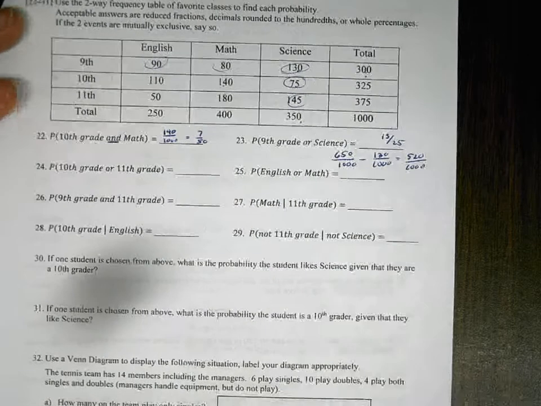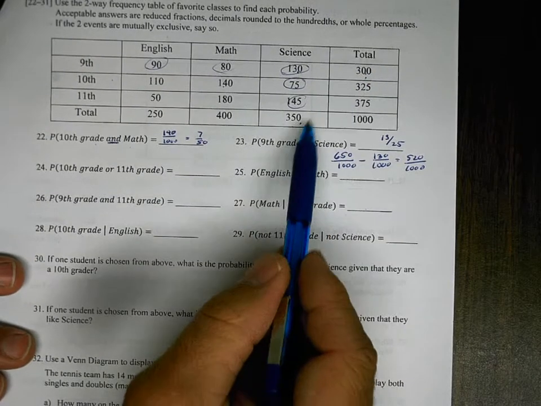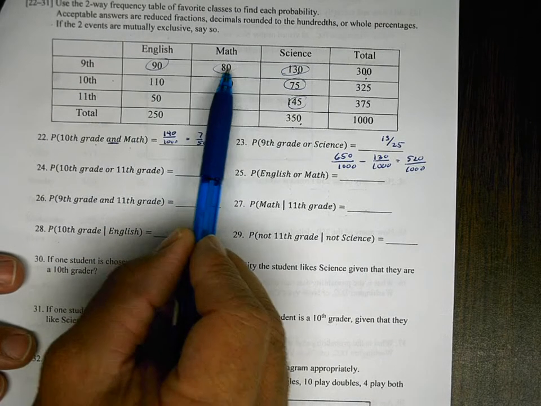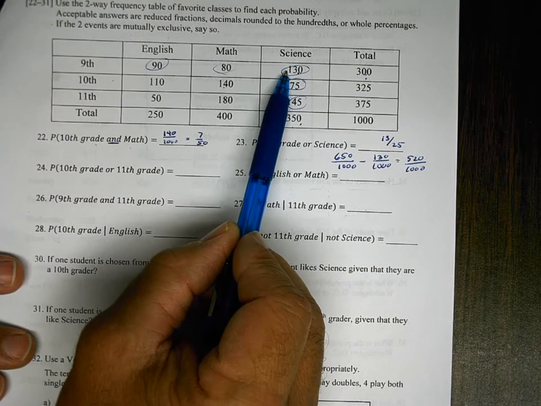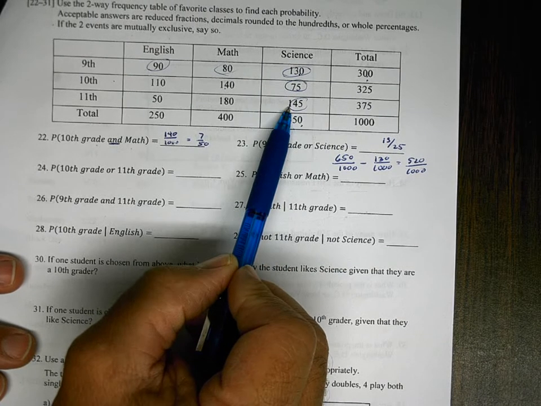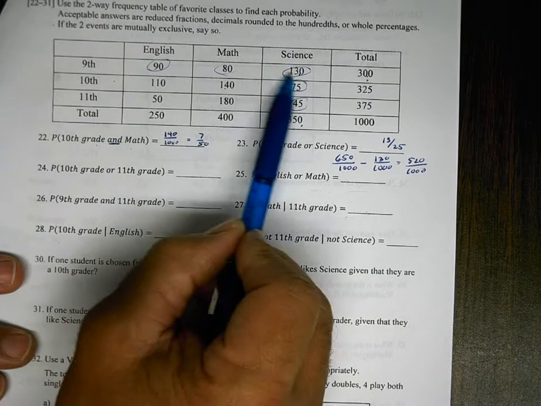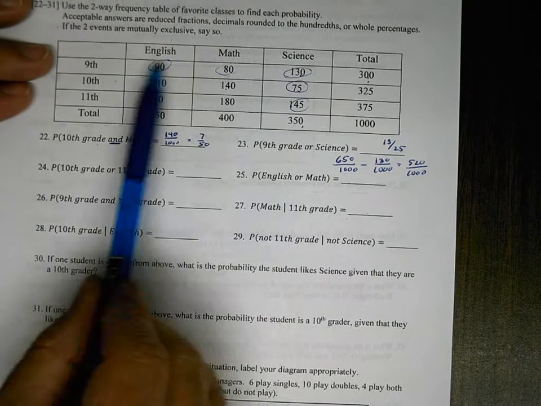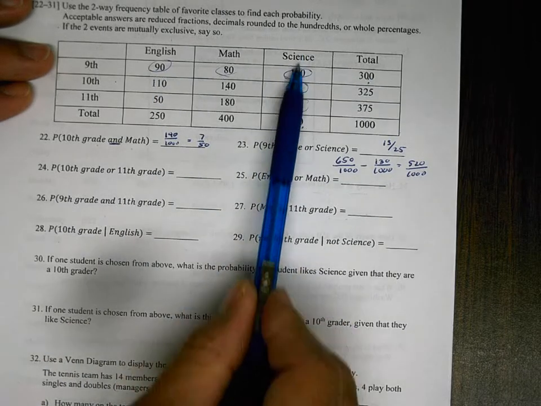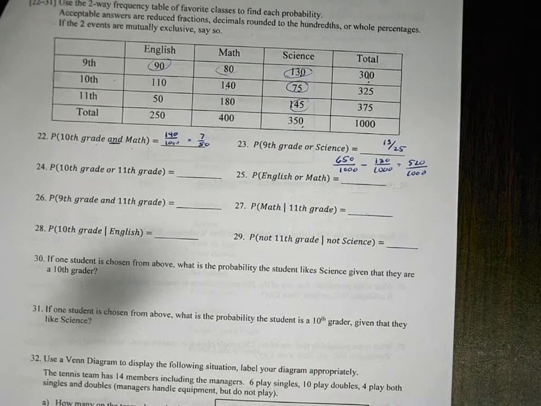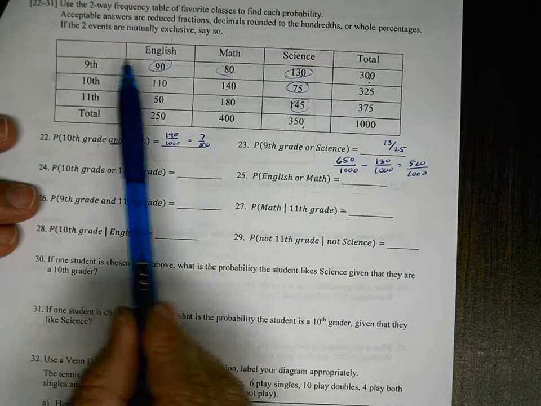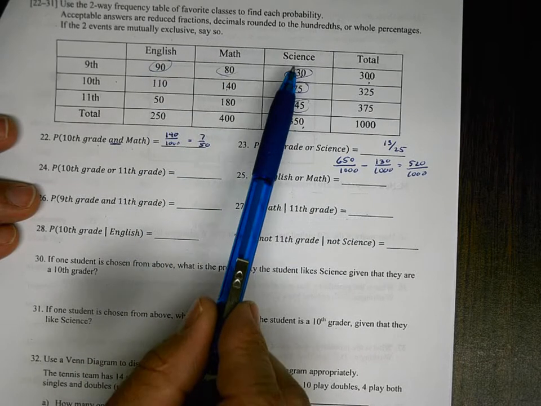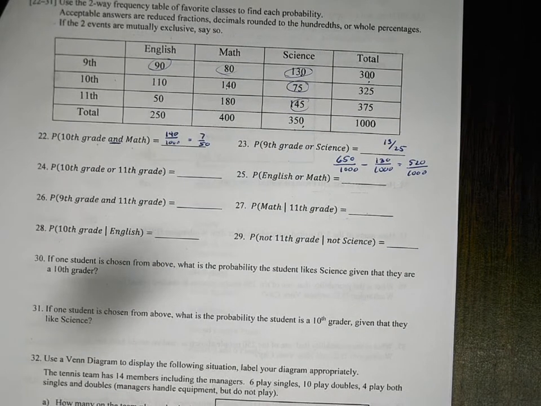All right, so you can do it this way. You can add the two totals and subtract 130. Or you could simply go 90 plus 80 is 170, 270, 300, 375, 475, 520. You could simply add those five together, correct? What did you subtract? I subtracted 130 because when we count the ninth graders, we count 130, and when we count science, we count 130. You don't want to count it twice. So you can go 300 plus 350 minus 130, or you could go 90 plus 80 plus 130 plus 75 plus 145. Okay? All right.